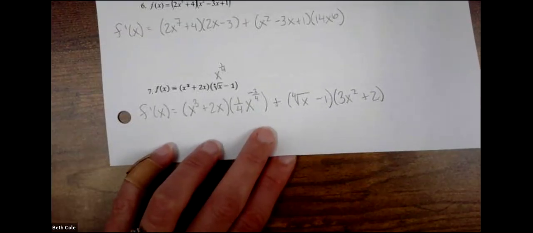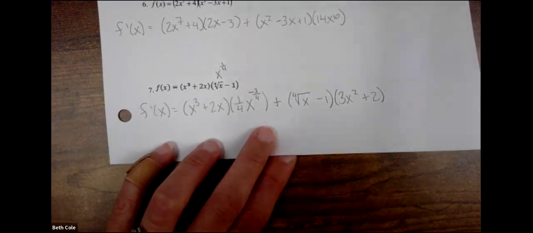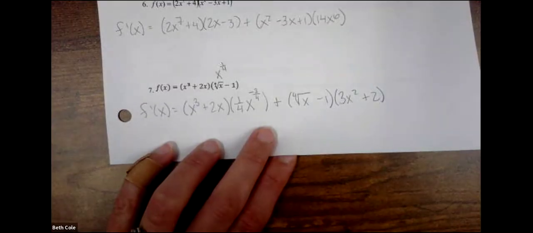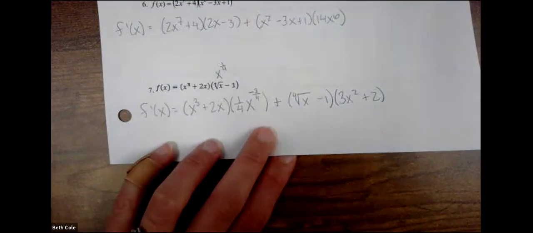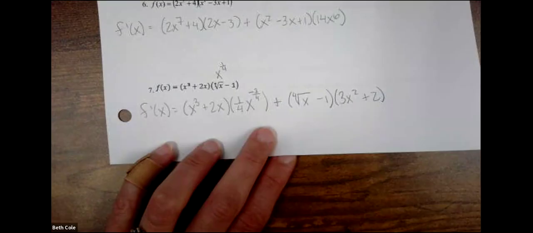Now, in a multiple choice scenario, they may ask you to find f prime of 1, you would have to plug in 1 and simplify that down. But typically they ask you to plug in 1 or 0, and it's something very simple that you can do without a calculator.